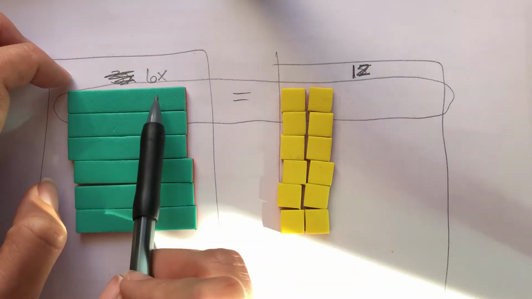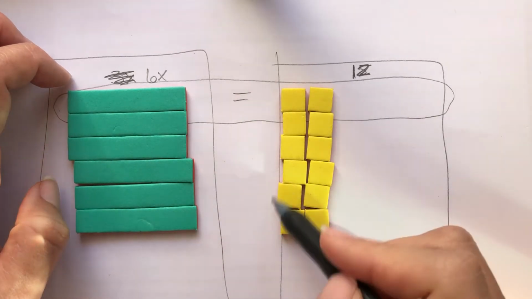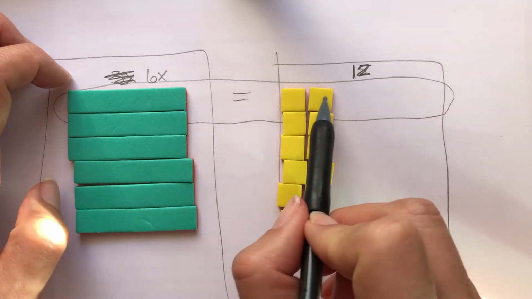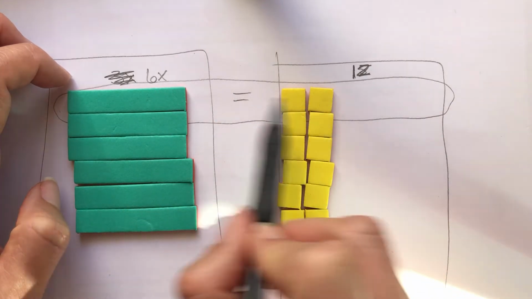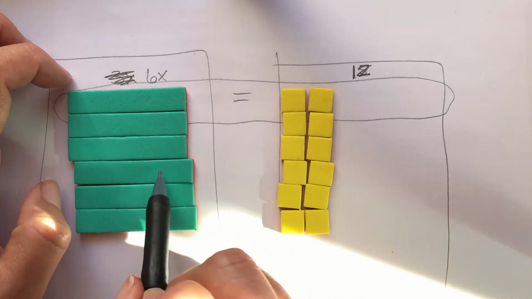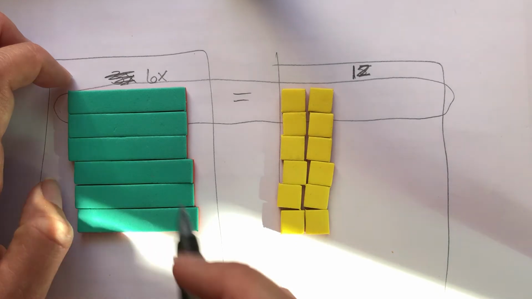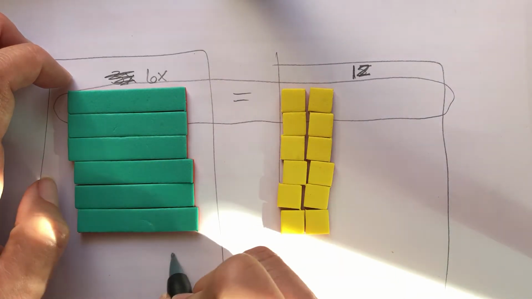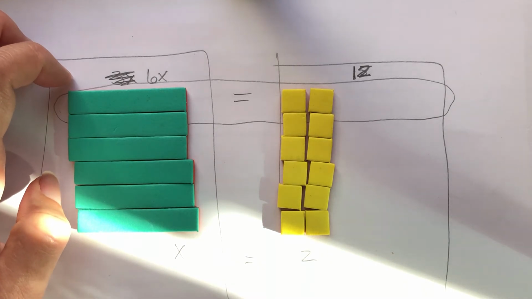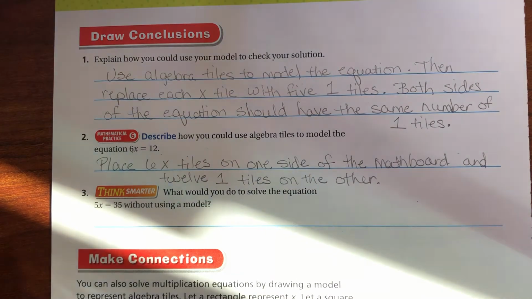Okay, so I have 6 x's, 1, 2, 3, 4, 5, 6. I have 12 of these. So each one of these x tiles equals what? 2. This one gets 2, this one gets 2, 2, 2, 2, and 2. So in this equation, x equals 2 for our final answer. All right.